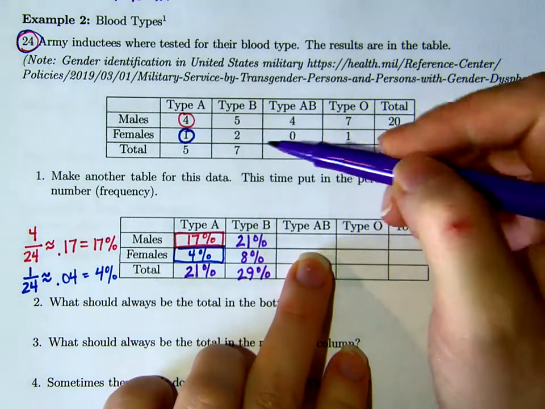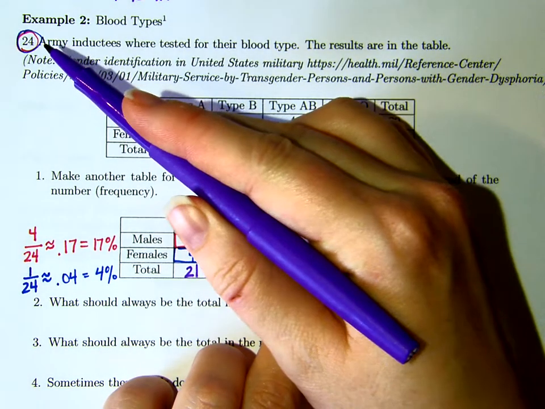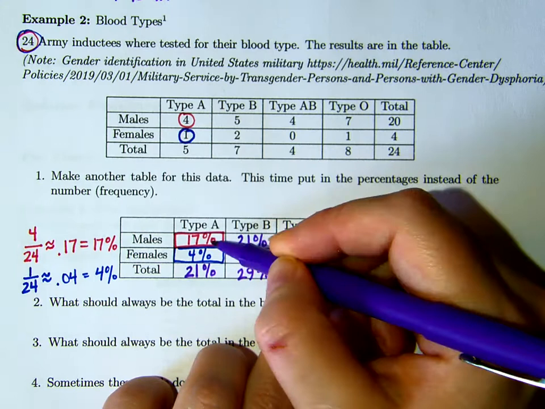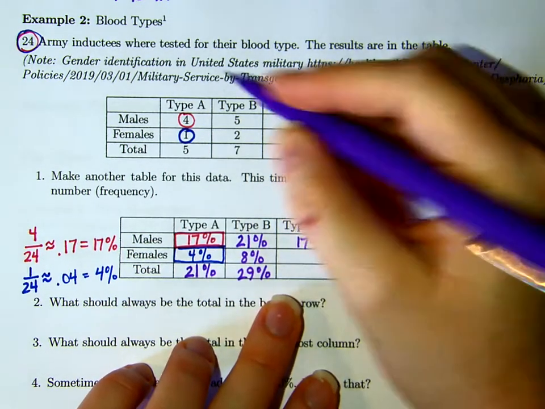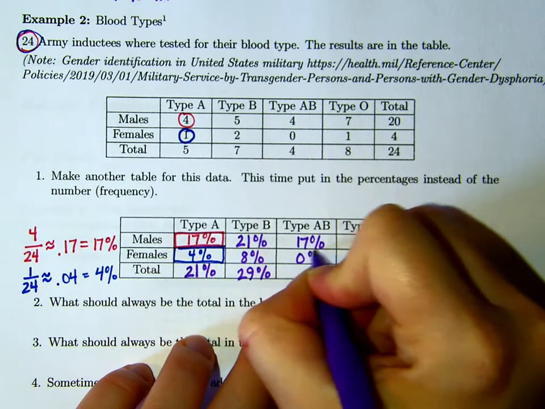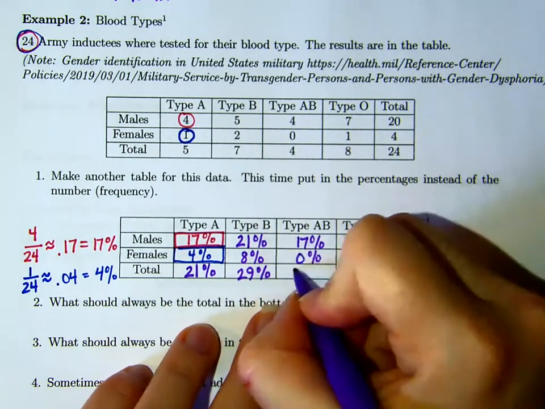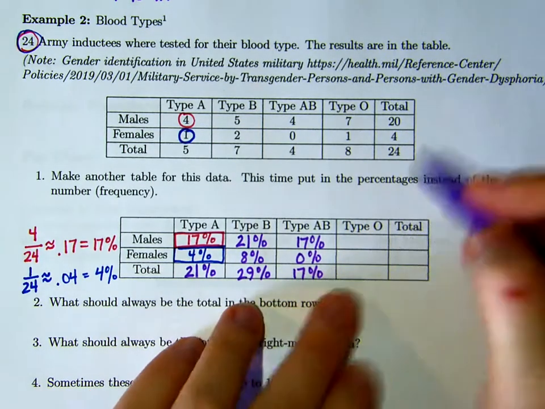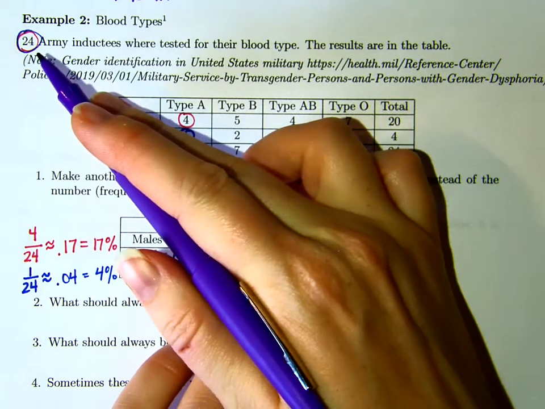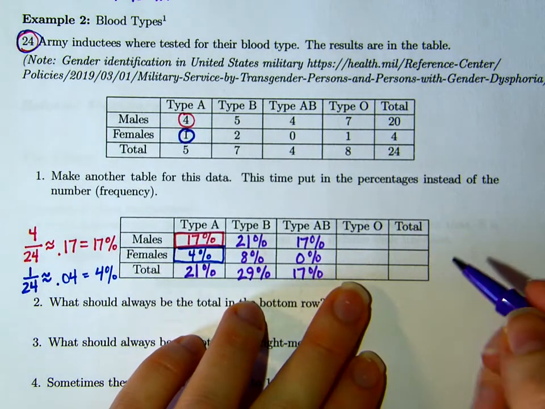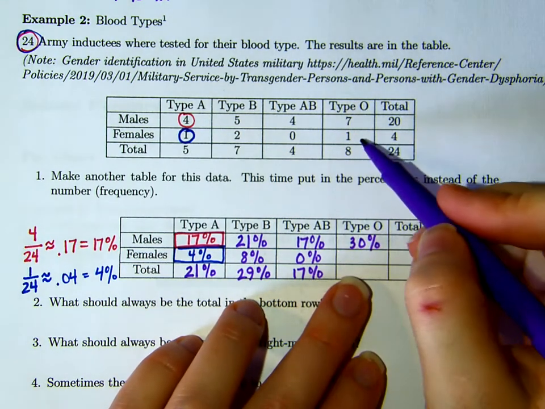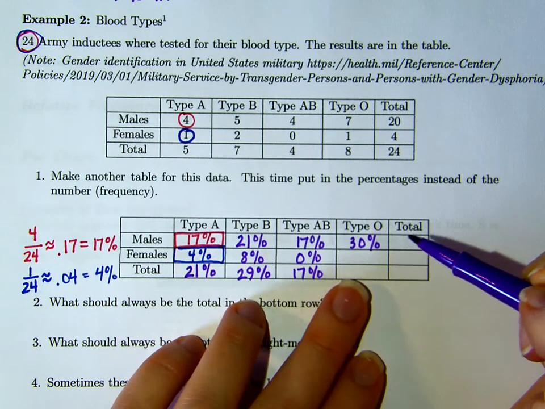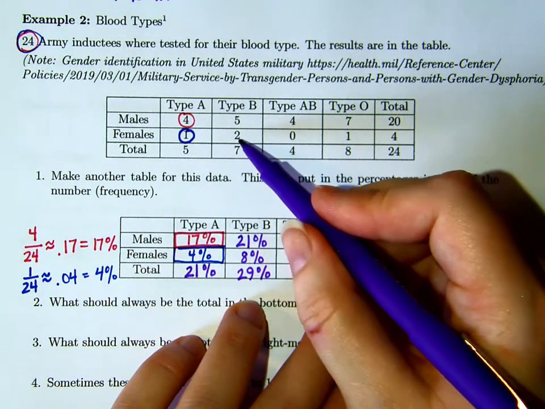Type AB, 4 out of 24. I feel like we've already done that, 17%. 0 out of 24, that's nice, 0%. Total, 17%, about. Type O, 7 out of 24. 7 out of 24, I got approximately 30%. 1 out of 24, well, that's half of 2.